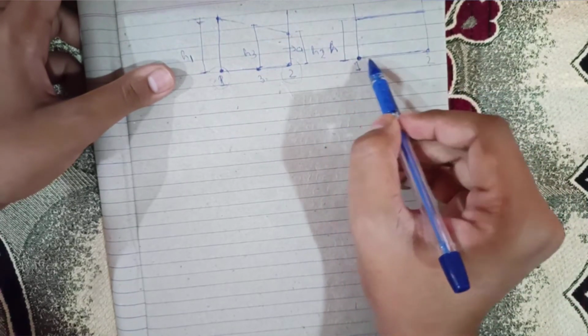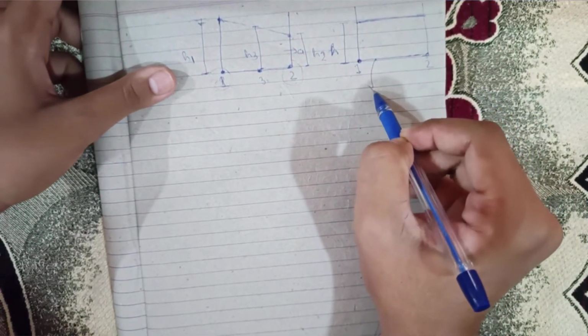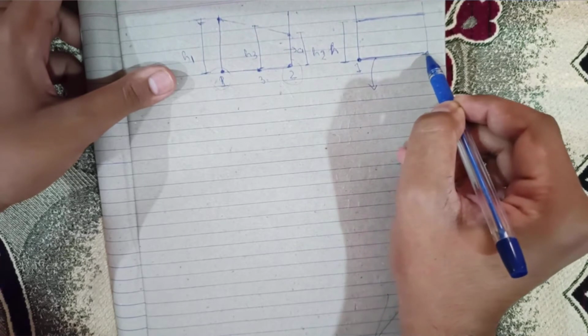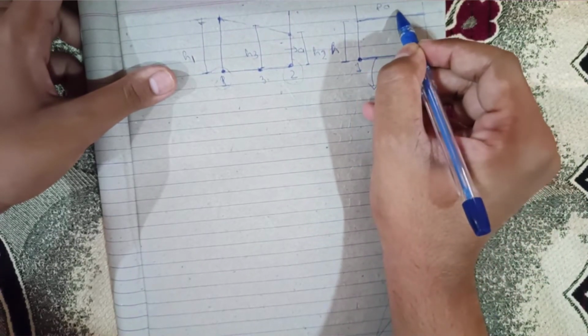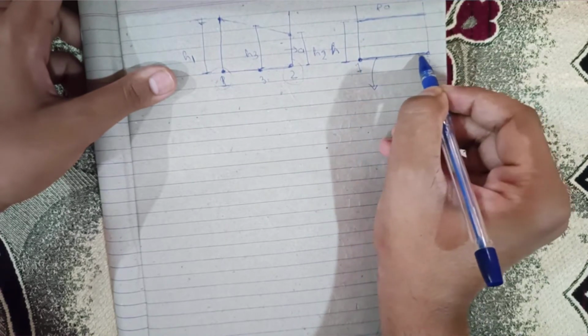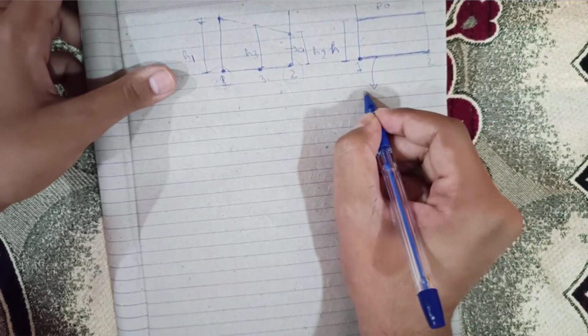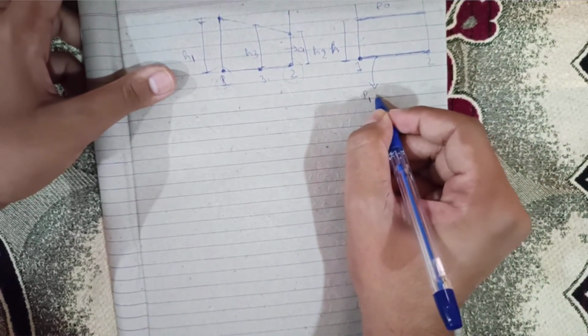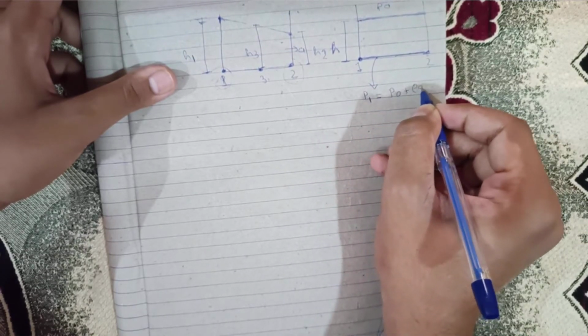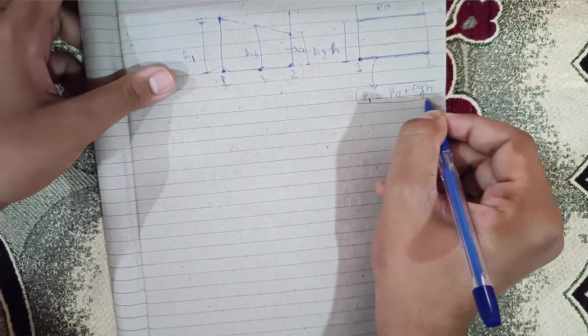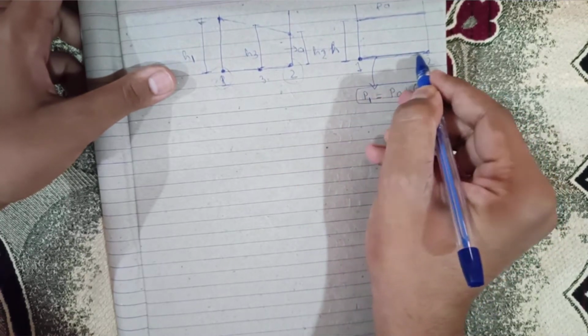So because of this, the pressure at this bottom plane was, suppose the atmospheric pressure is existing here. If we have to find the pressure at this point, by Pascal's law we can easily find it. The pressure will be P0 plus rho gh, and it is uniform throughout this plane.